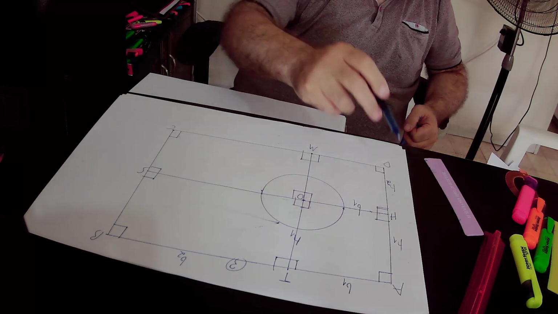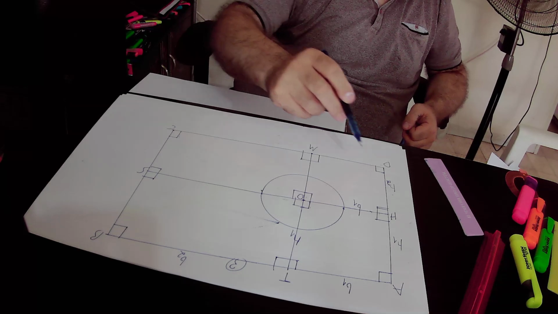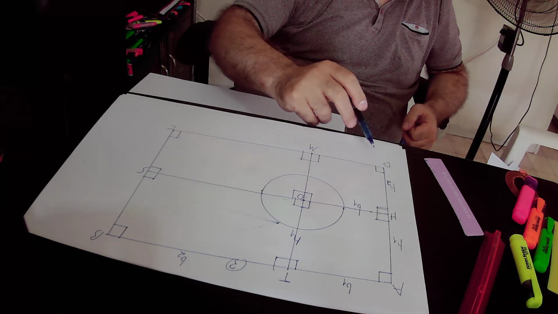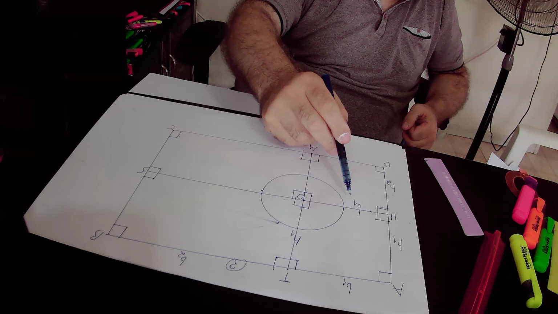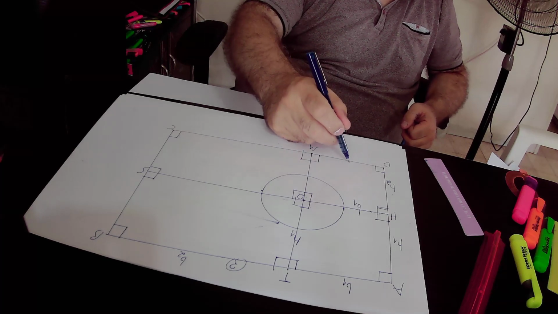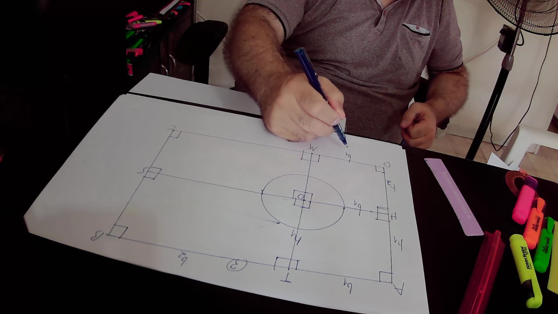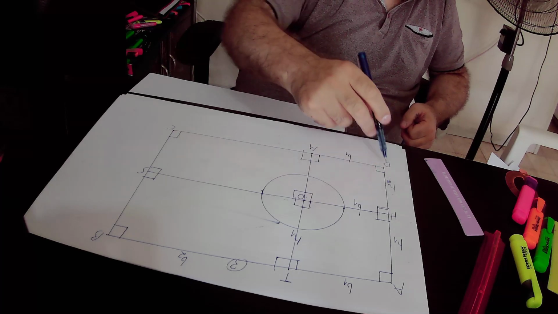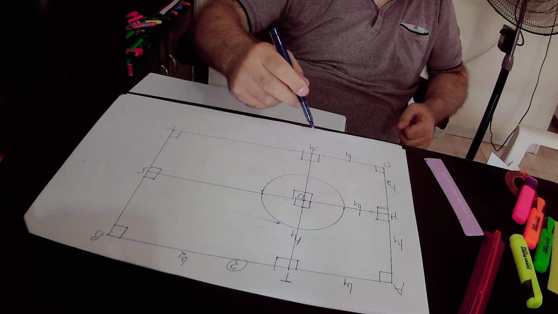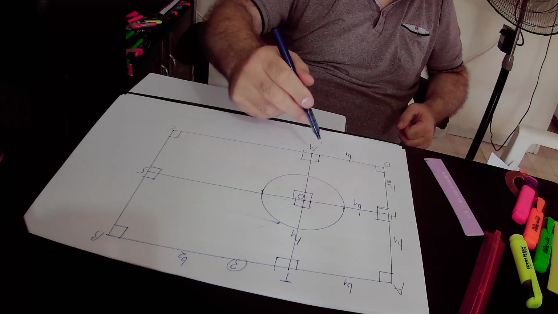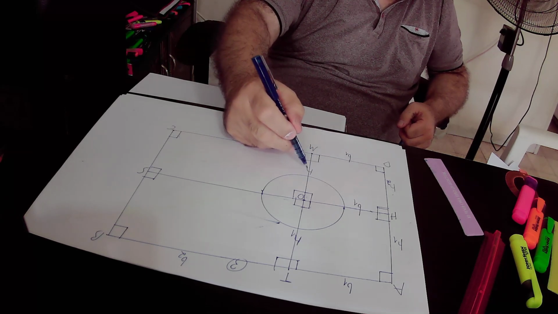Likewise, in rectangle HODM, side HO must be equal to side DM. But HO equals B1, therefore DM must be also equal to B1. According to the same rule, HD must be equal to OM. But HD equals H2, therefore OM must be also equal to H2.